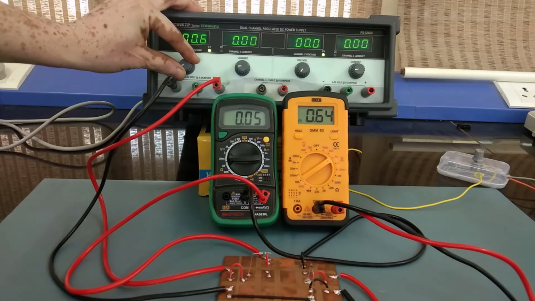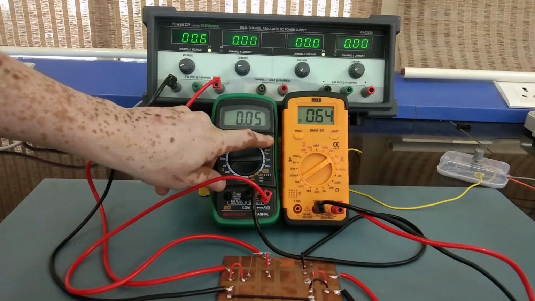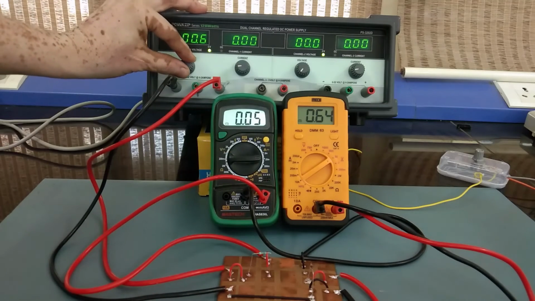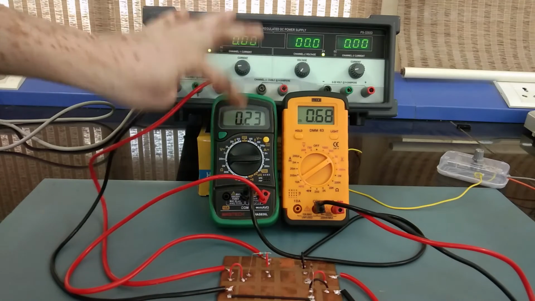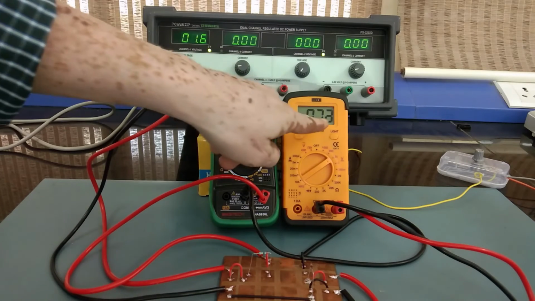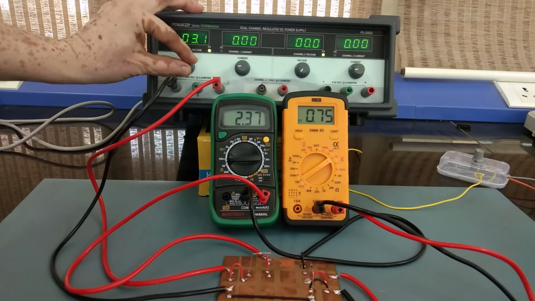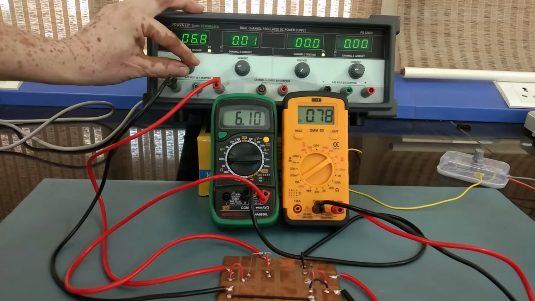Now you can find, I have made it 0.6. There is some current, as you can find. I'll make it 0.7. You can see 0.68. Now the current has started increasing. Now it's 0.7 volt. The current has started increasing. Now you see, I will gradually change the voltage across the Zener.